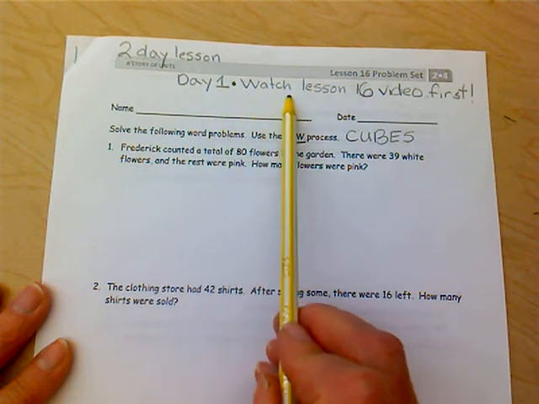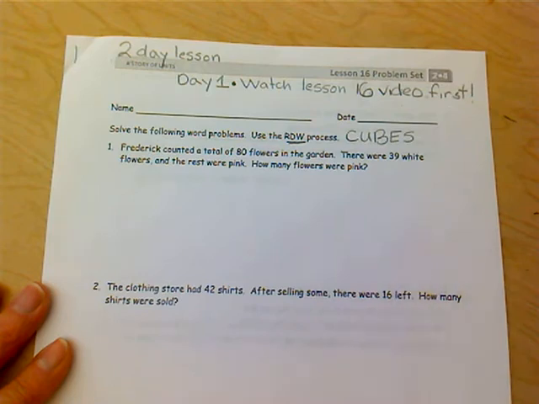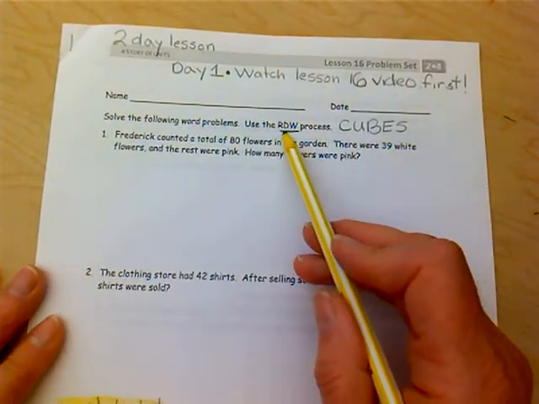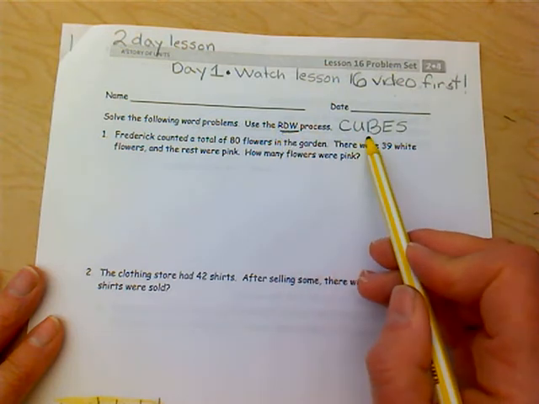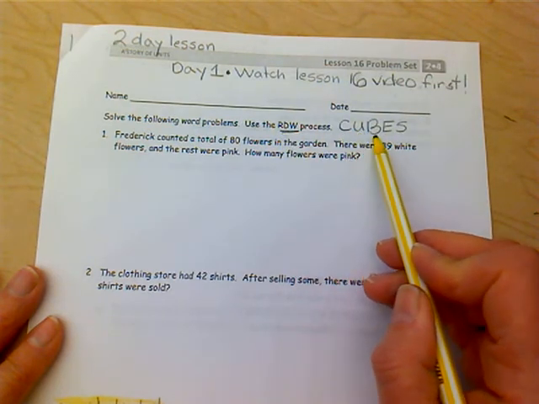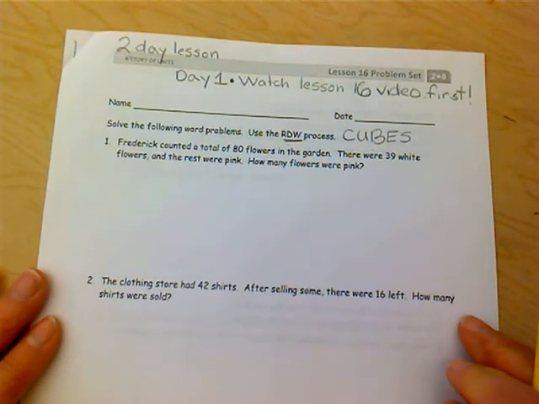The first thing you need to do is watch the lesson 16 video first before you attempt to do these 3 problems. I want you to remember to use the read, write, and draw process along with cubes, circling the numbers, underlining the question, boxing keywords, Xing out extra information, and setting the problem up to solve.